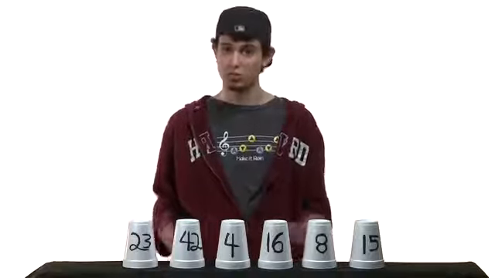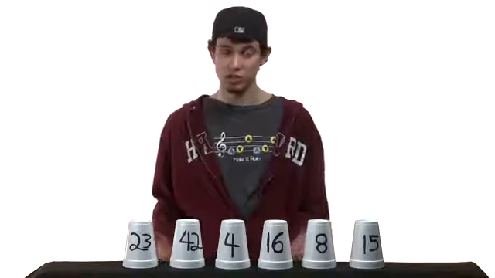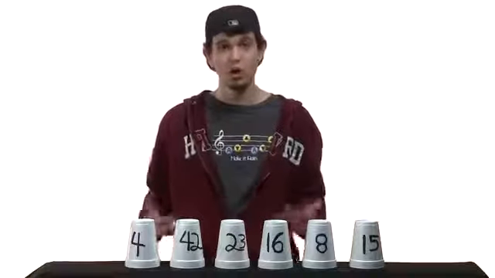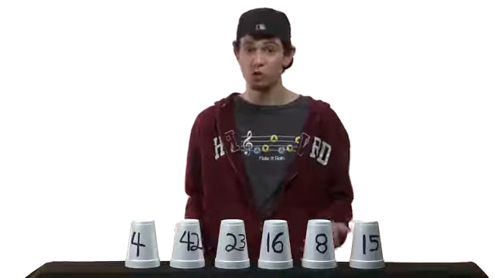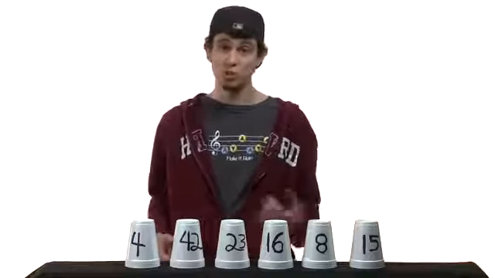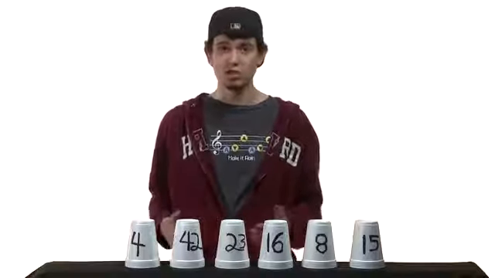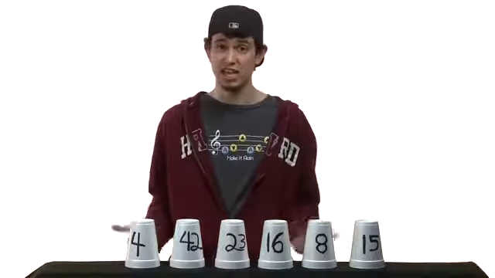Right now, 23 is at the beginning of the list, so let's swap the 4 and the 23. So now our list looks like this. We know that 4 must be in its final location, because it is both the smallest element and the element at the beginning of the list. So this means that we don't ever need to move it again.